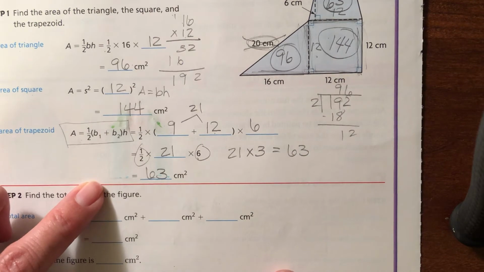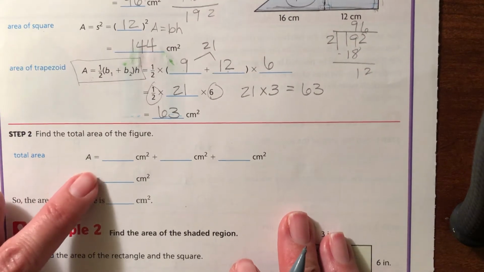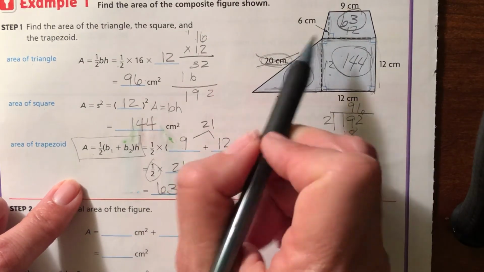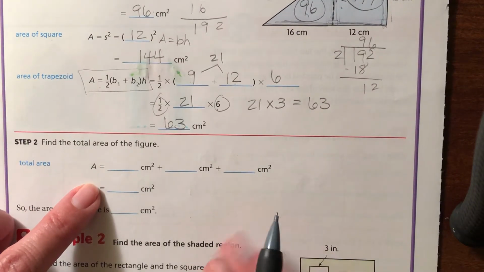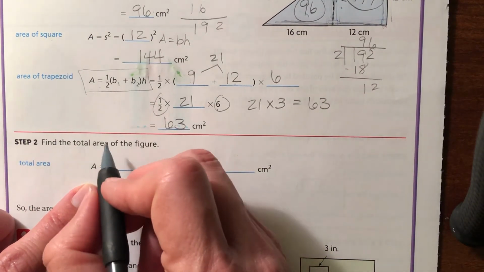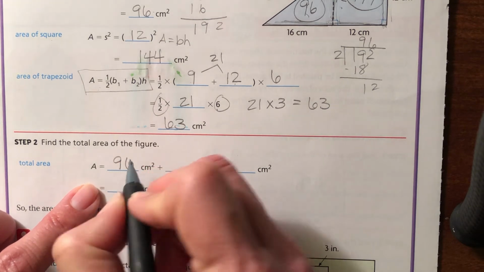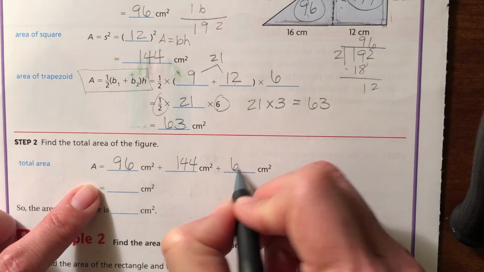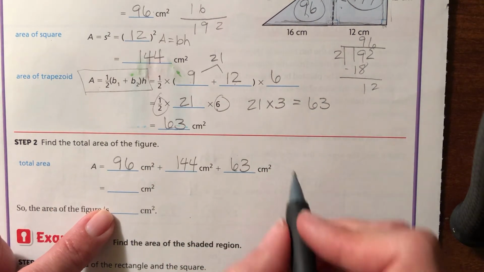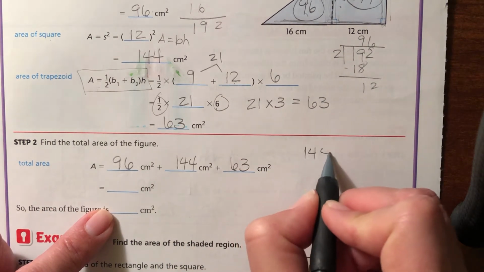So now to find the area of the composite figure, I'm just going to add these 63, 144, and 96 together. So I have 96, 144, 63. I don't do well adding this way.